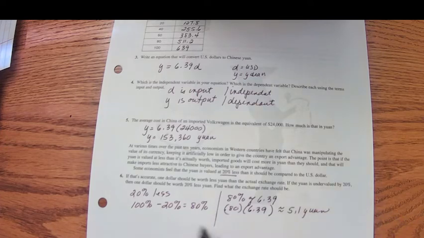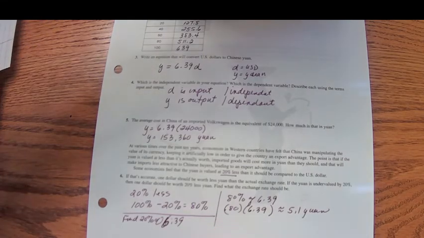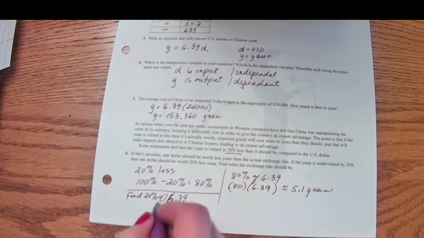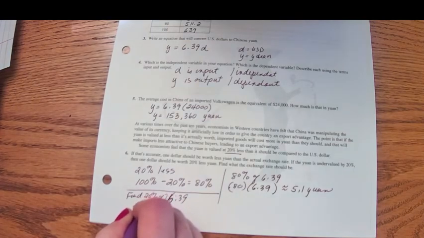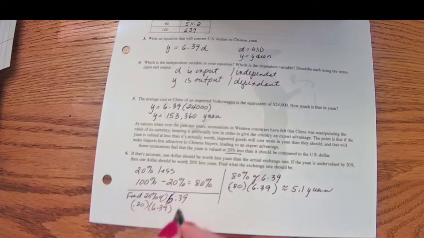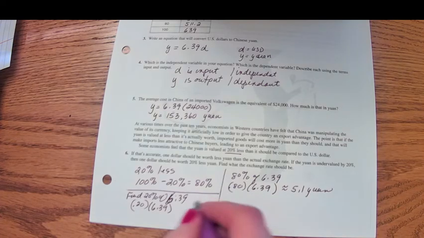Now let's calculate it the other way. Let's find 20% of 6.39, and then we'll subtract that number from 6.39. So 20% is going to be 0.20. Of means multiplication, times 6.39. That's going to be 1.278.